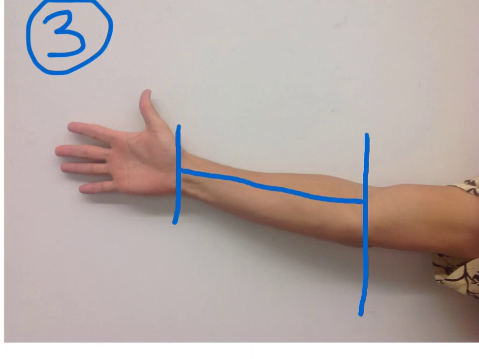So if we were to draw that out, we'd start at the same place and go all the way to the tip of the finger, which is right about there. And there would be your second. So the red would be your longest measurement, and the blue would be your shortest measurement.